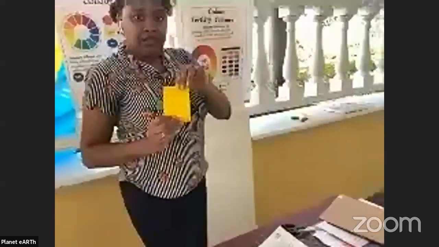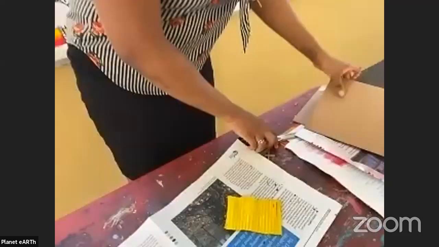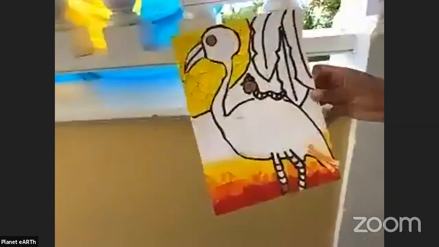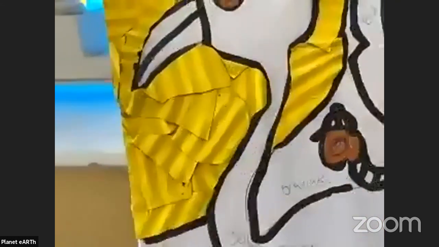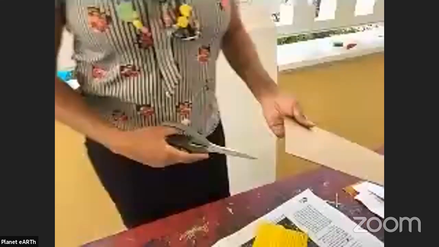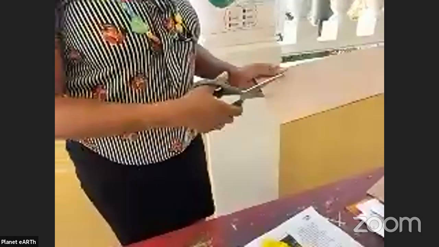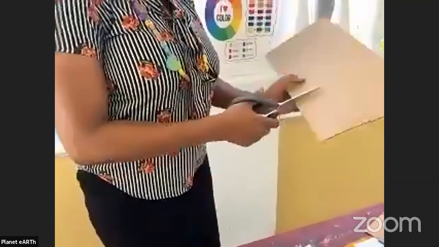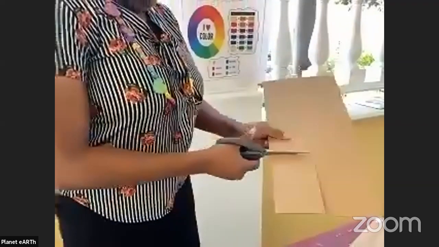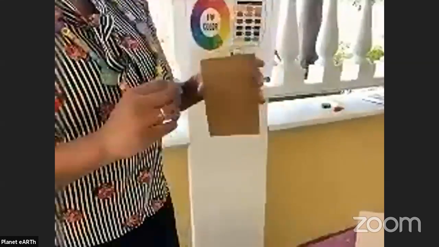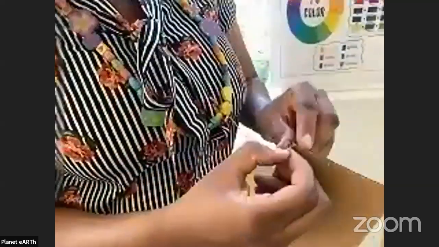Okay, so to create this, first thing, this is the cardboard for the ripply effect. And I used it for my sun on my piece. So depending on your size, on how much you want to use, you cut a piece. So to show you, I'm just going to cut this small piece here. Okay, so once I have my piece cut, I'm going to tear the cardboard.